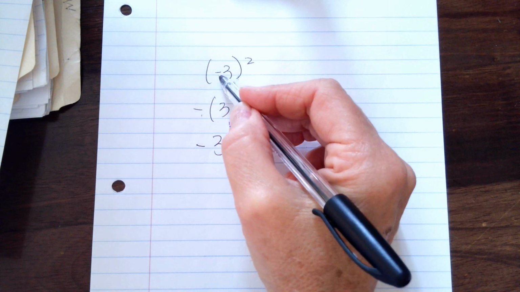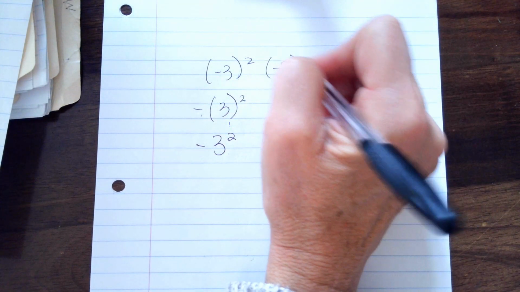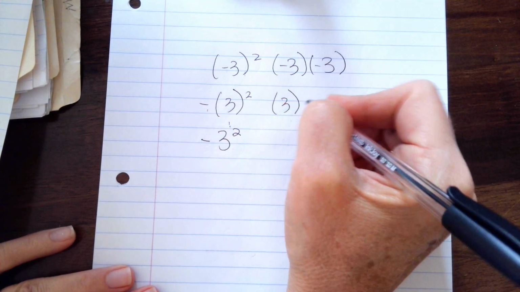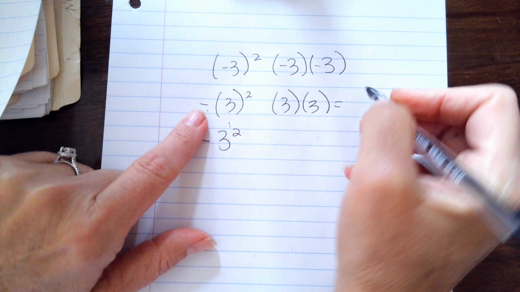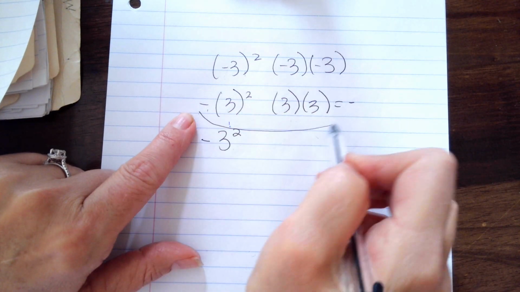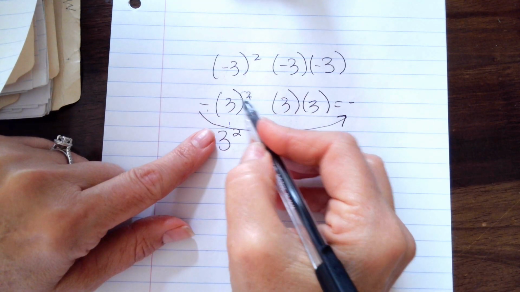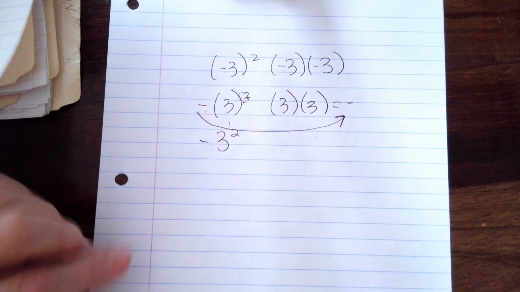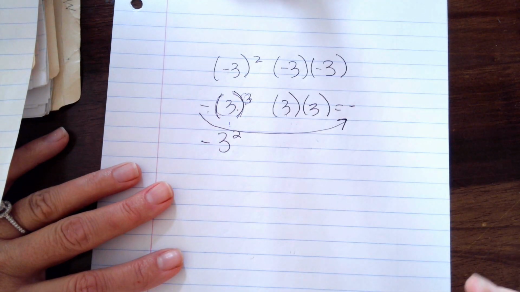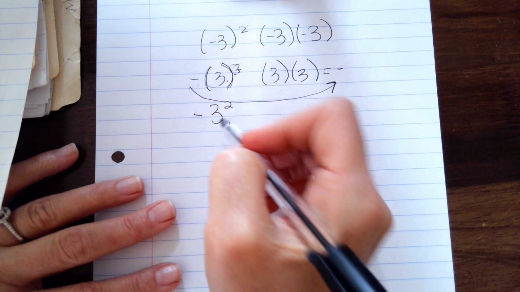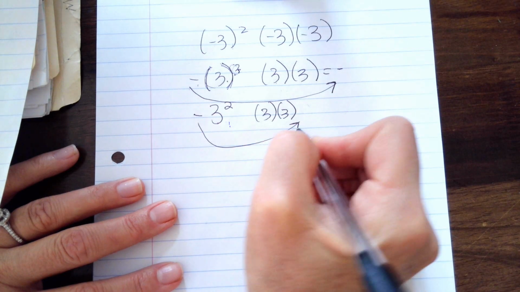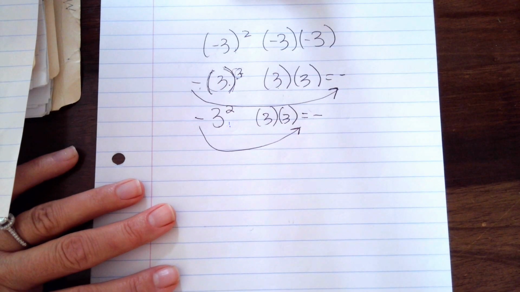So for this one, we have negative 3. We would write it out, negative 3 times negative 3. This one is actually 3 times 3, and the answer is negative no matter what, because the negative follows through. It does not get put in the parentheses. So the only thing that's getting squared is what's inside of the parentheses. Then this one, it's 3 times 3, and then this follows. It's always negative no matter what.